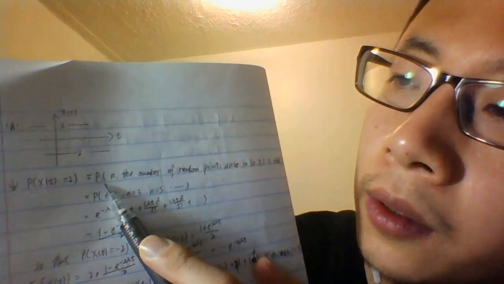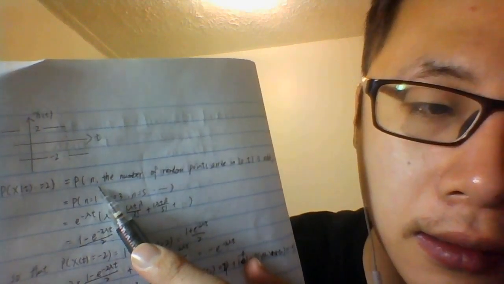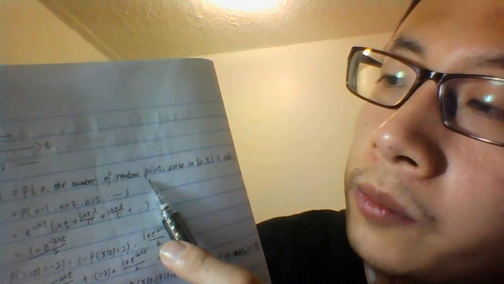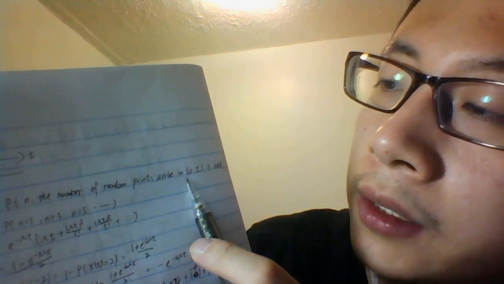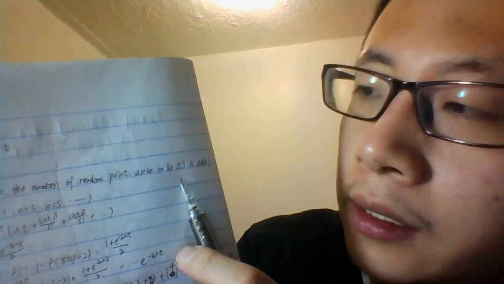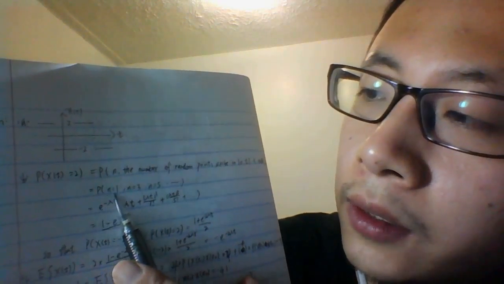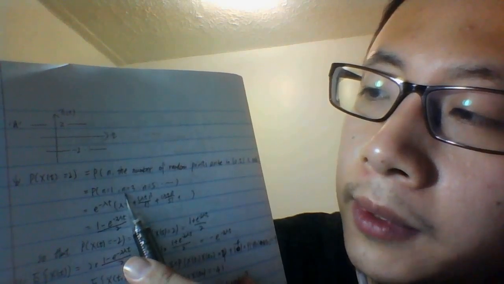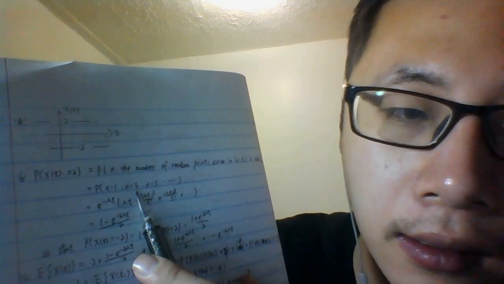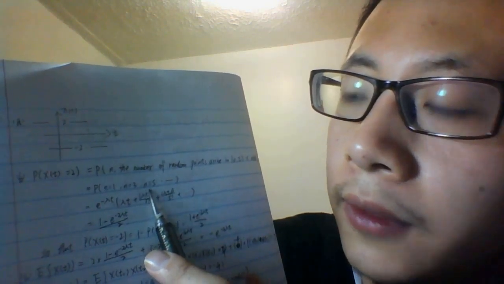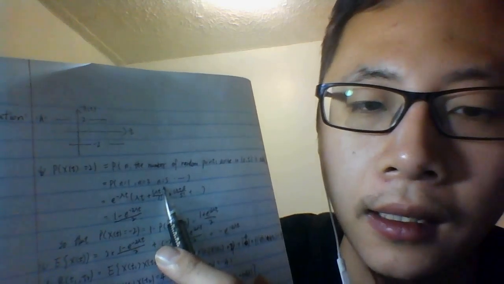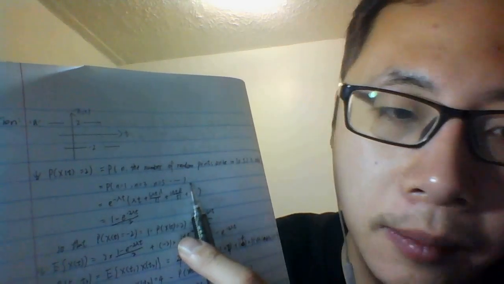And the second one, the probability of x(t) equals 1. It is equal to the probability that the number of random points arriving in 0 to t is odd. And it is equal to the probability of n equals 1, plus the probability of n equals 3, plus the probability of n equals 5, and so on, all the odd numbers.